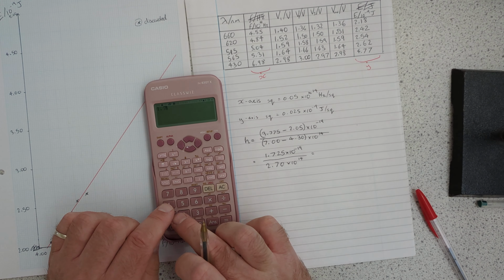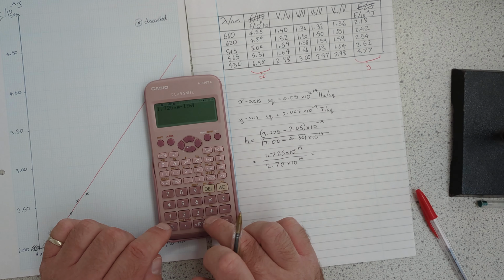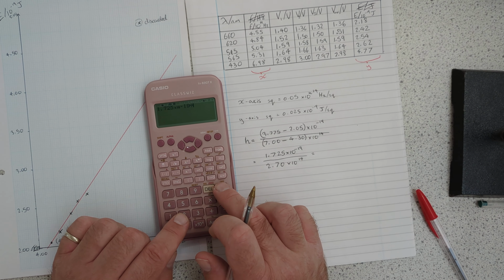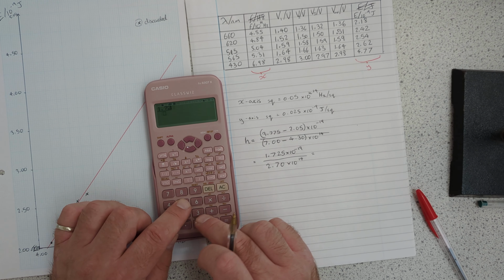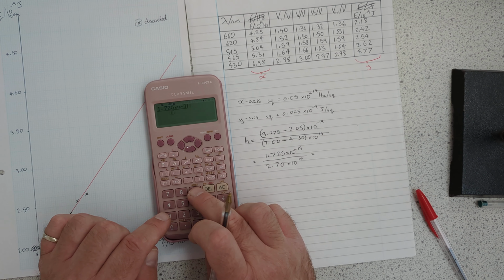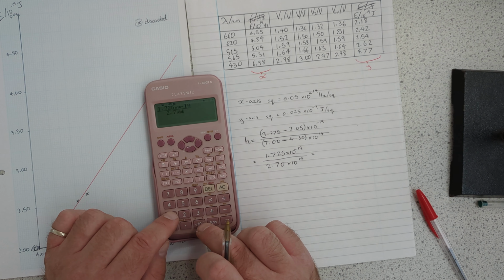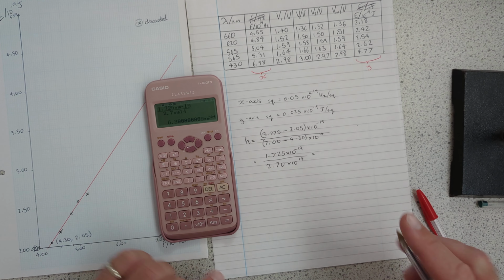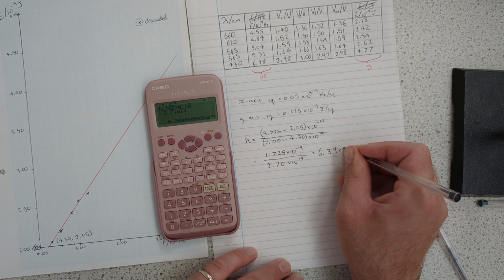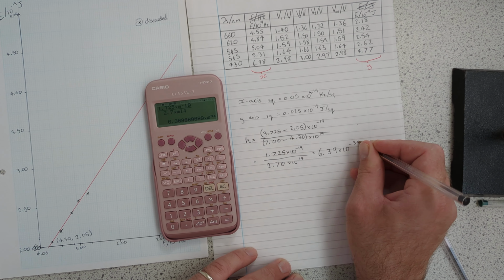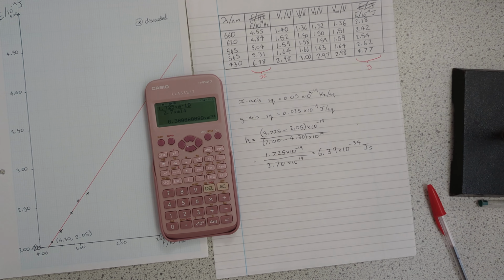So now 1.725 e minus 19 divided by 2.7 e 14. I don't even know how this calculator does division. Horrible thing. That gives 6.39 times 10 to the negative 34, and the units would be joule seconds. Well, that's not bad at all.